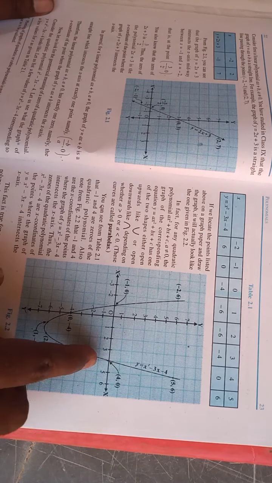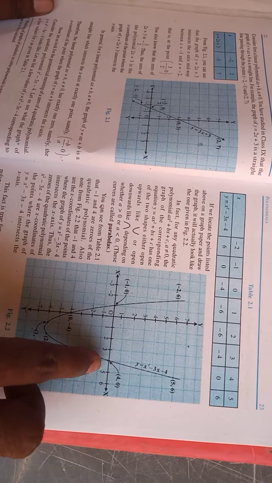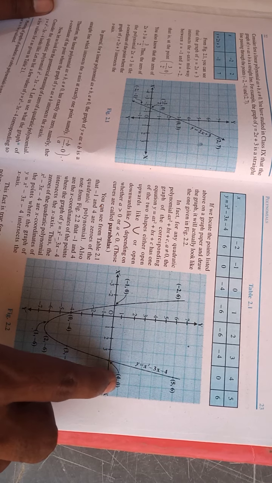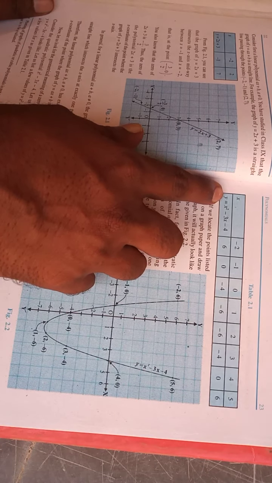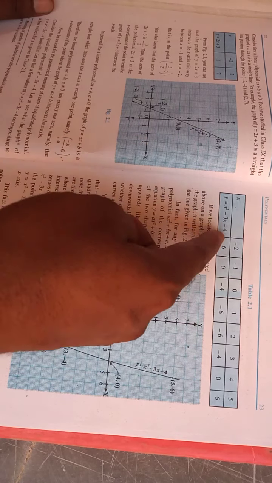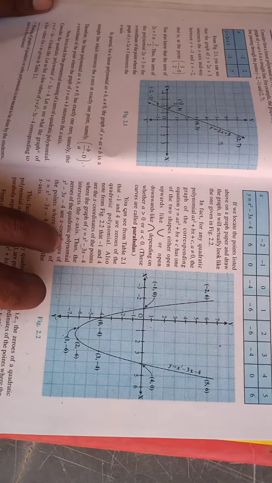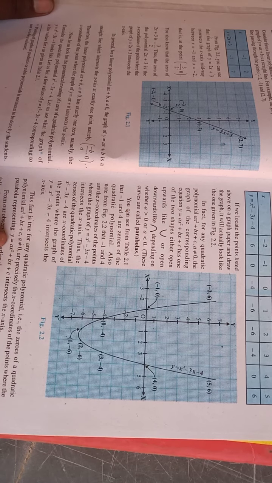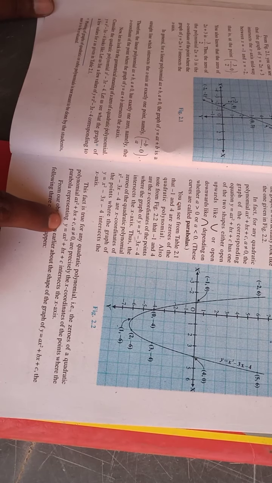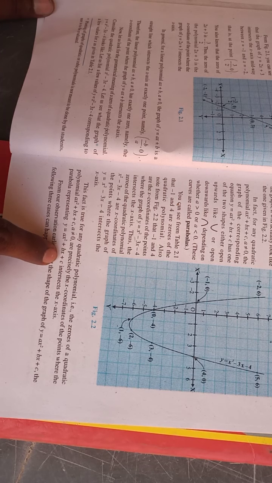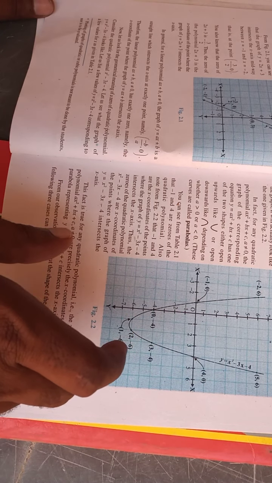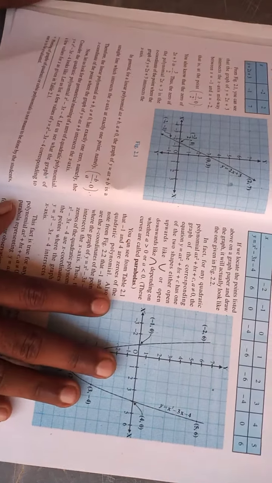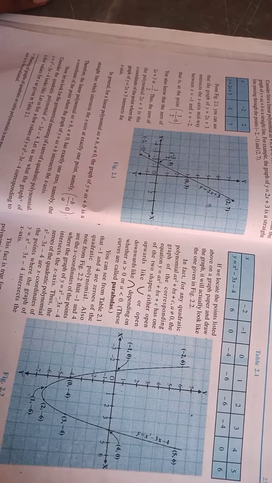And then one more point is there. This curve is intersecting at this point here, which is 4 comma 0. This is also our required zero of this quadratic polynomial y equals x square minus 3x minus 4. Here it is given that y equals ax square plus bx plus c, the general form of a quadratic polynomial. When the curve intersects the x-axis, those intersecting points are the zeros of the polynomial.